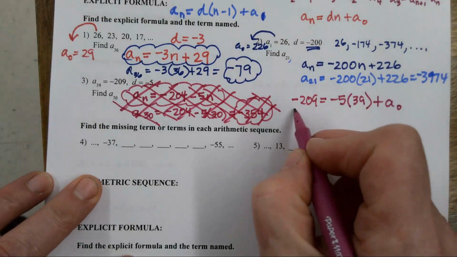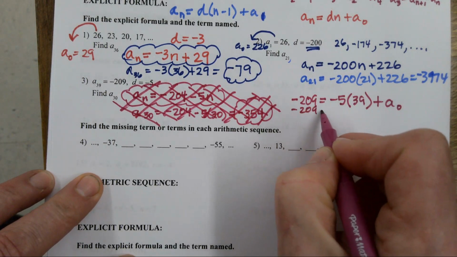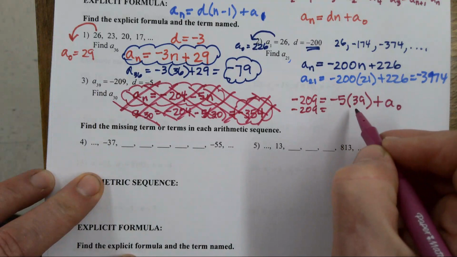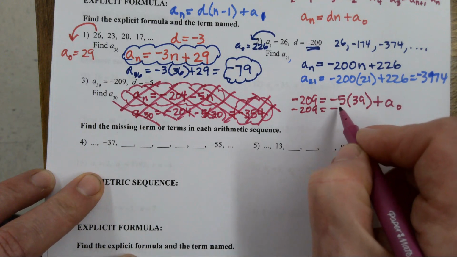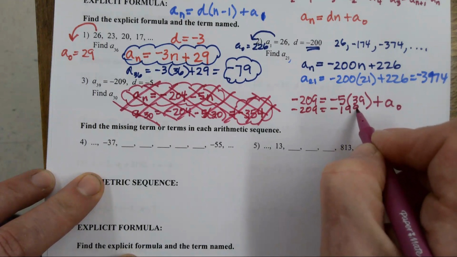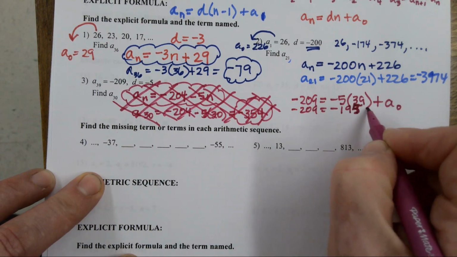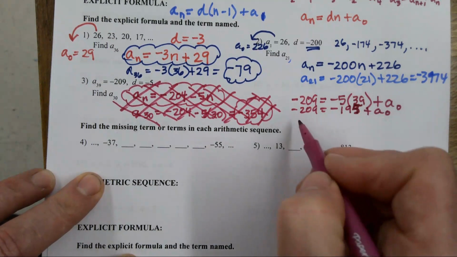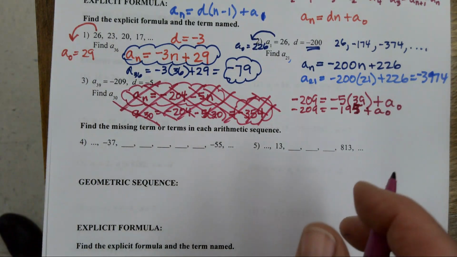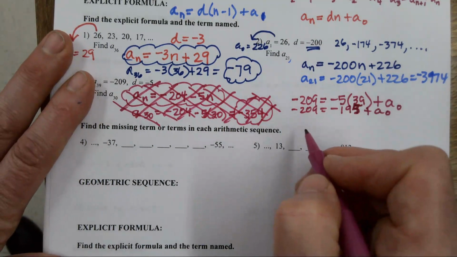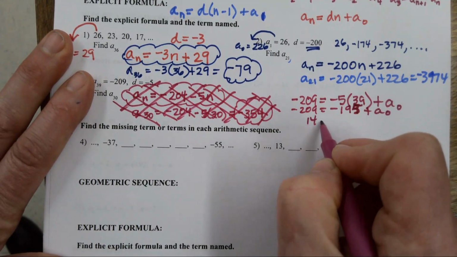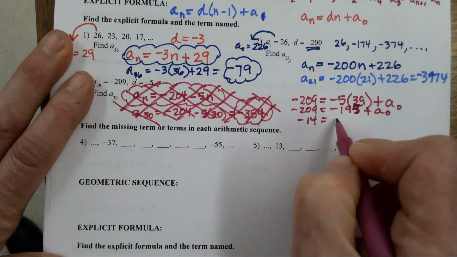Negative 209 is equal to whatever I get when I multiply these together. So that, I think, is negative 199? 195. 195, thank you. Plus a sub 0. And when I add 195 over, I get negative 14 for a sub 0.